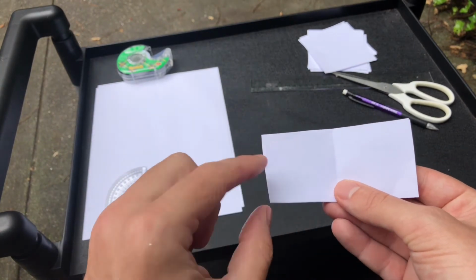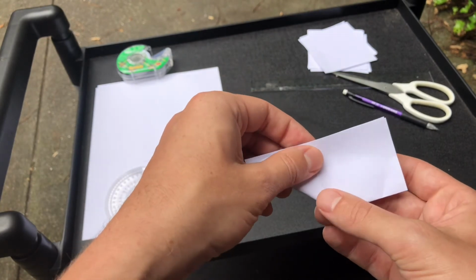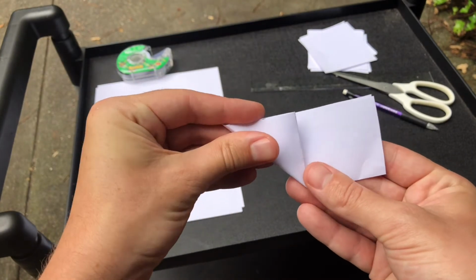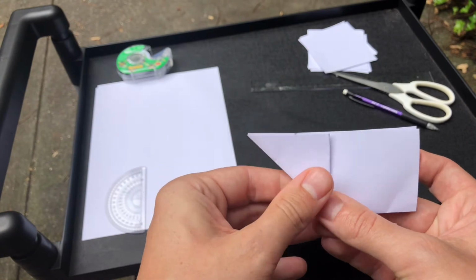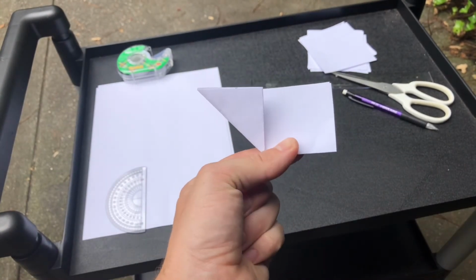And then look at this crease here. You're going to take the bottom left corner and you're going to fold it up along that crease. If you need to, put a line there so you can see it. Fold it up right along that crease so it's perfectly in line with that crease. Okay, this is a right isosceles triangle.